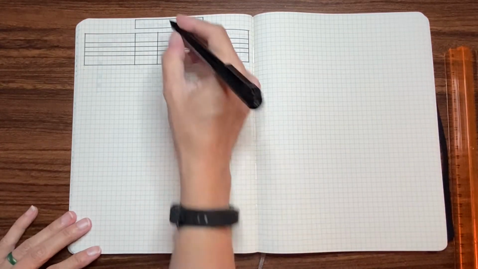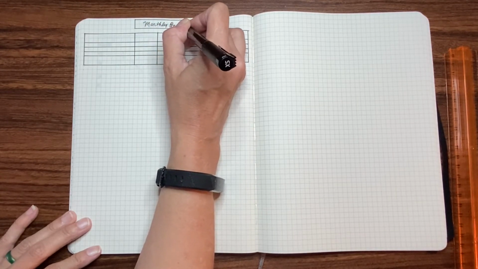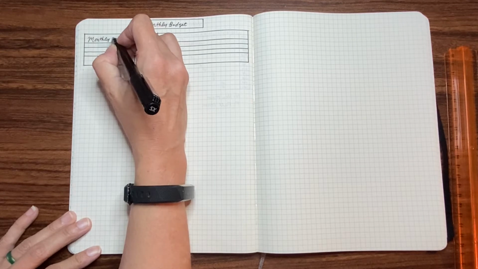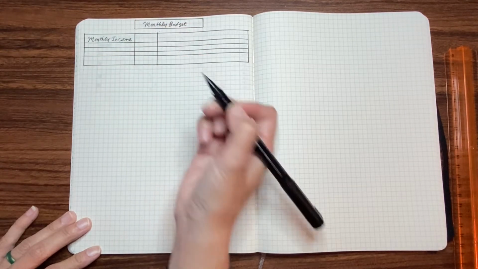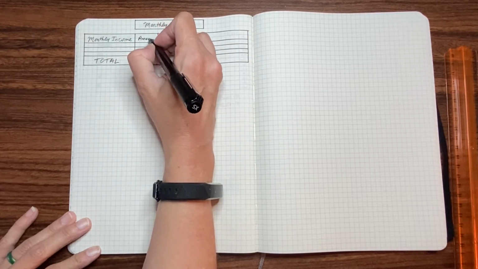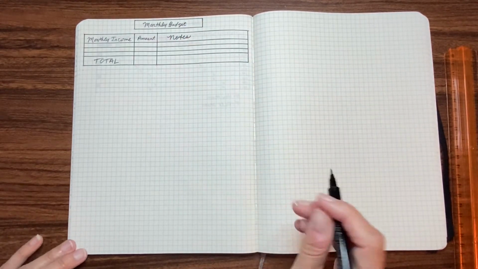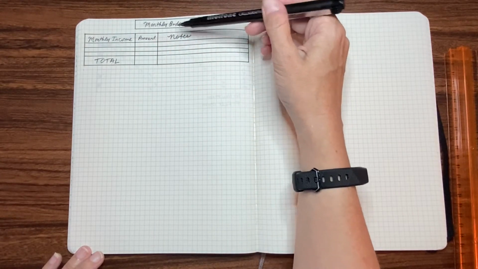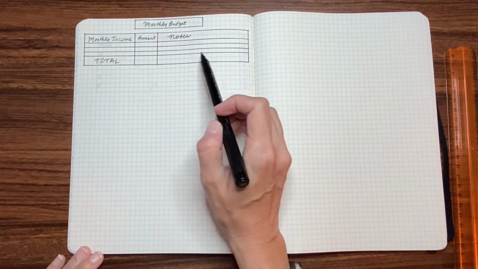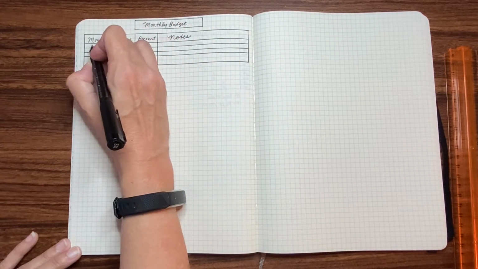Right, so this is the income table. So here I'm going to put monthly budget. That's monthly income. This is the total, the amount. And then I like to have an area for notes because sometimes things change and I want to document that. So I recommend the headers of the columns could be in pen, but everything else I do in pencil when it comes to money for the most part, especially when it comes to the amounts or the notes.